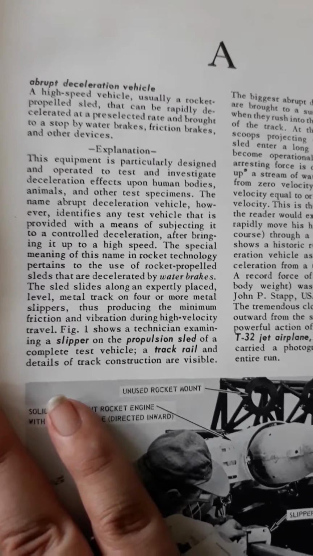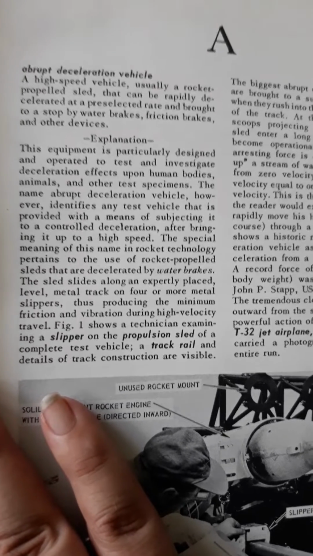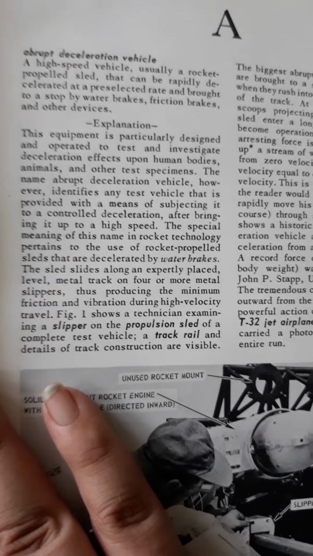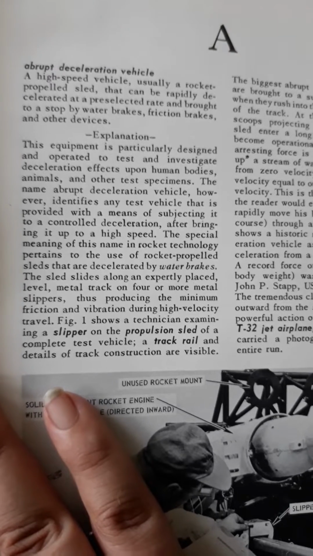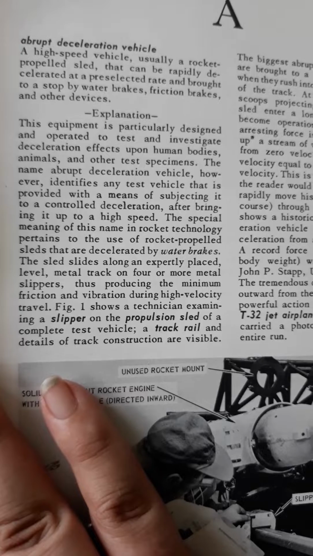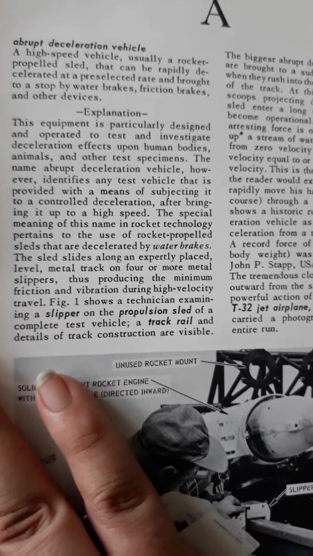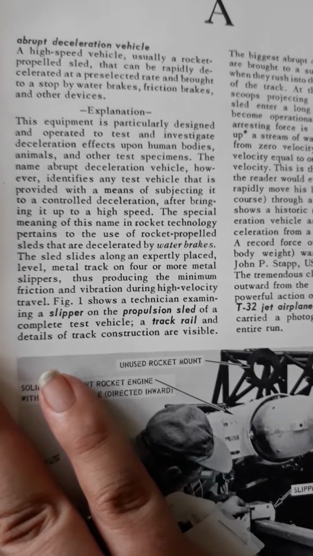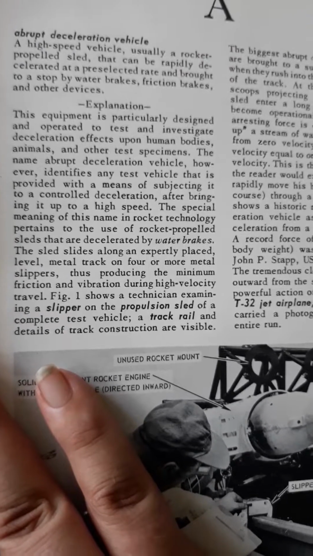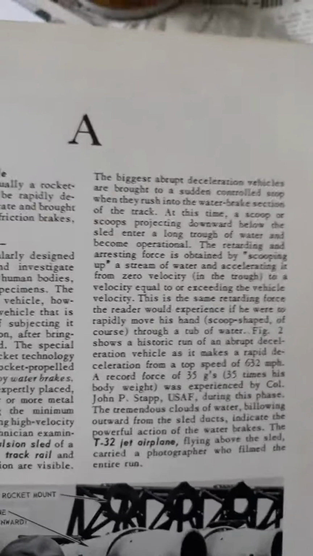The sled slides along an expertly placed, level metal track on four or more metal slippers, thus reducing to a minimum the friction and vibration during high-velocity travel. Figure 1 shows a technician examining a slipper on the propulsion sled of a complete test vehicle. Track rail and detailed track construction are visible.